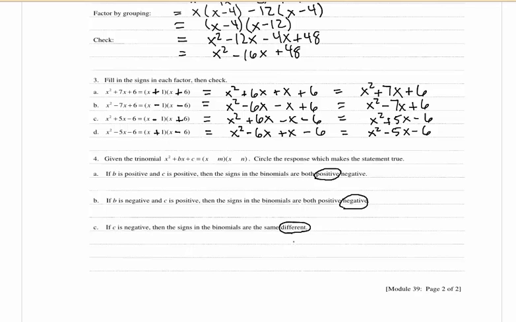And that's our video on factoring a trinomial by grouping, part 1.